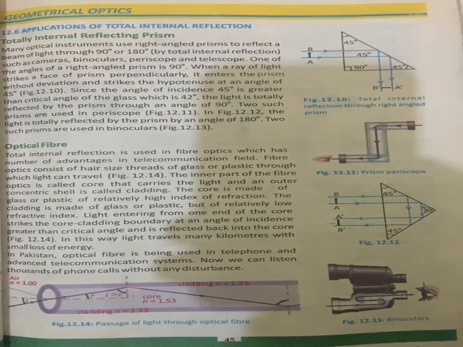But if we are using fiber optic cable, we are sending our signals in the form of light, and the signal is not lost. It is going very fast. So that's why we are using fiber optics. The advantage of fiber optic cable is that it has a small loss of energy.